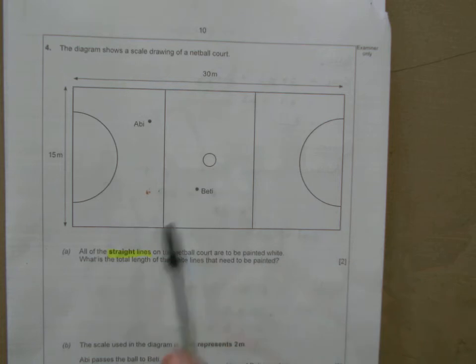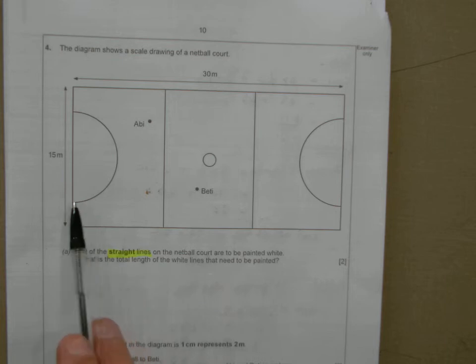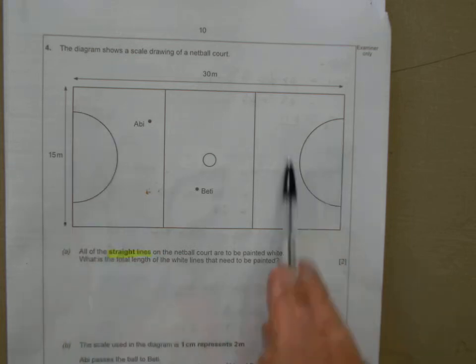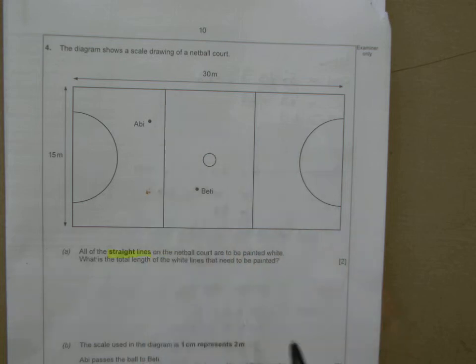So we've got a diagram here of a netball court, and it says all of the straight lines, and I've highlighted that there on the netball court, to be painted white. What's the total length of the white lines that need to be painted? So we don't need to worry about the circular lines here, just the straight lines.